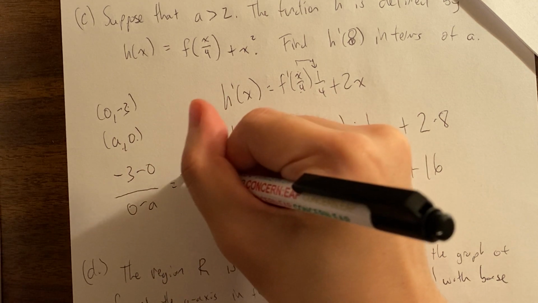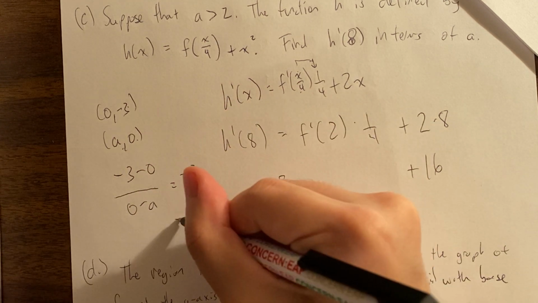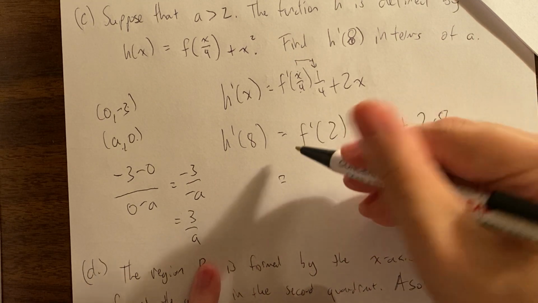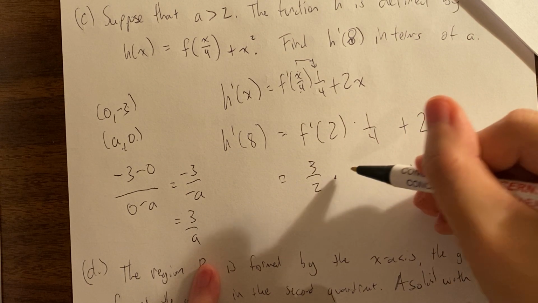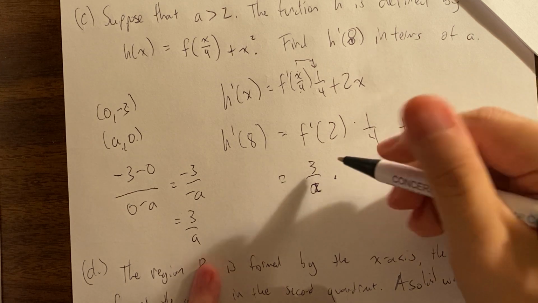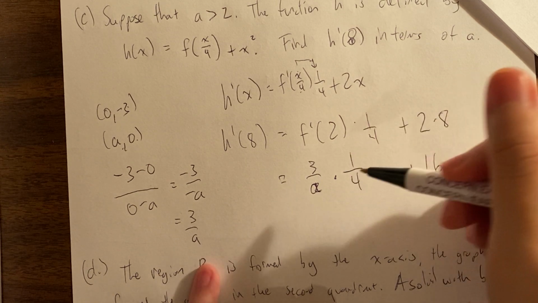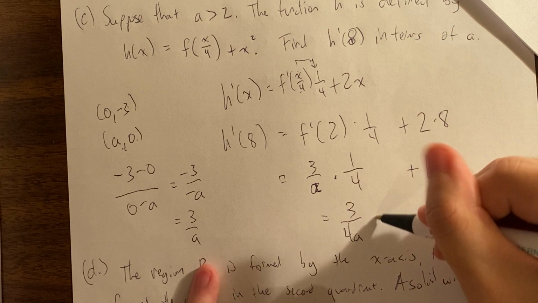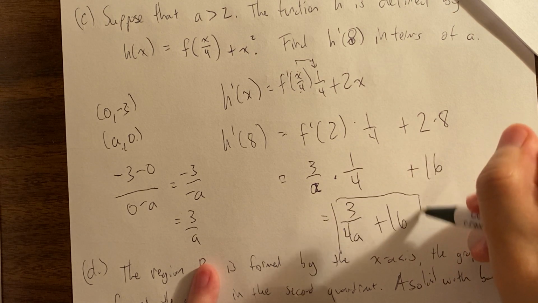So you're just going to get -3 over -a. Let's write that as 3 over a, of course. So we're going to replace f prime of 2 with 3 over a, times, that's an a, not a 2, times 1/4. And then it's going to be, of course, 3 over 4a plus 16. This is the answer. Not a bad question.